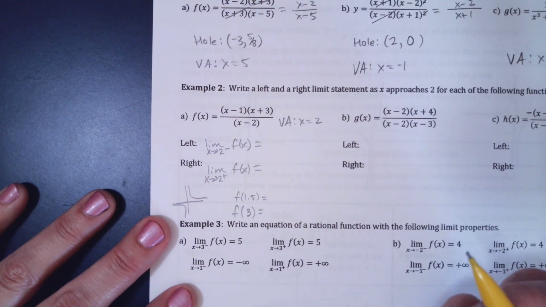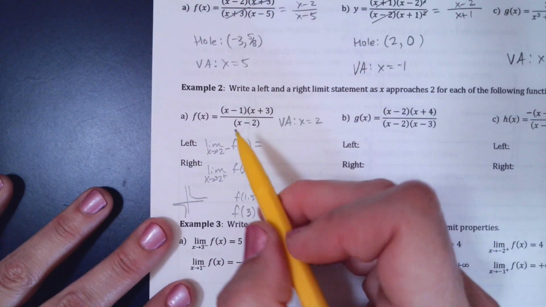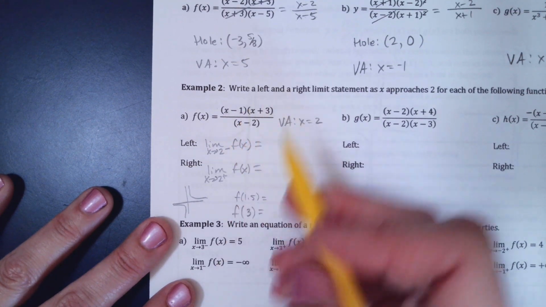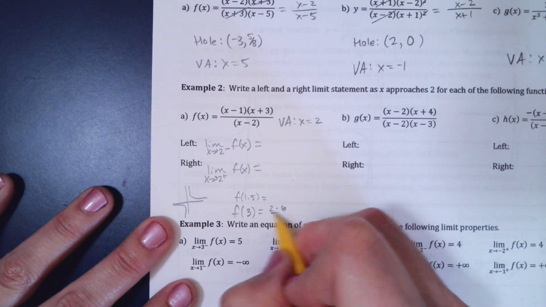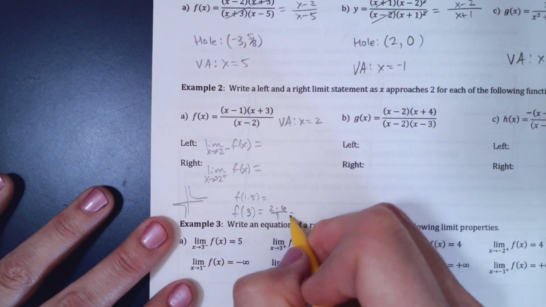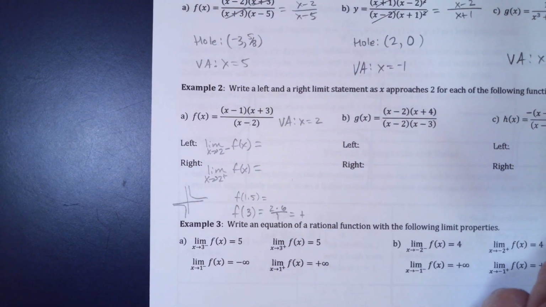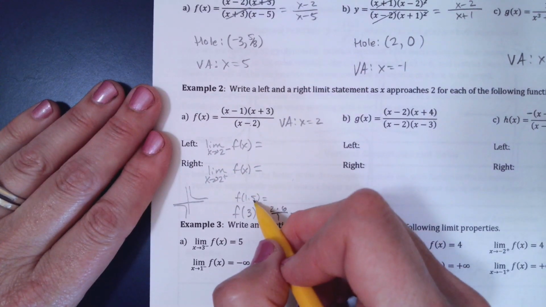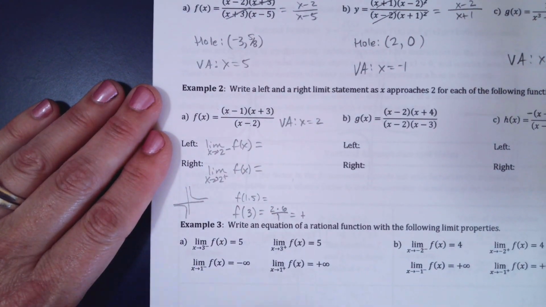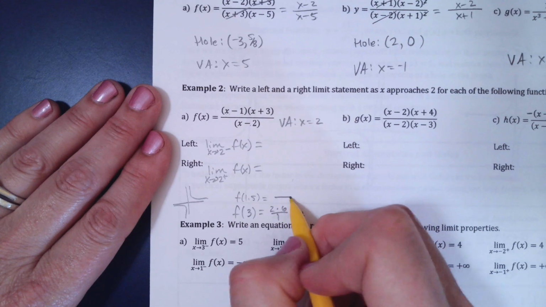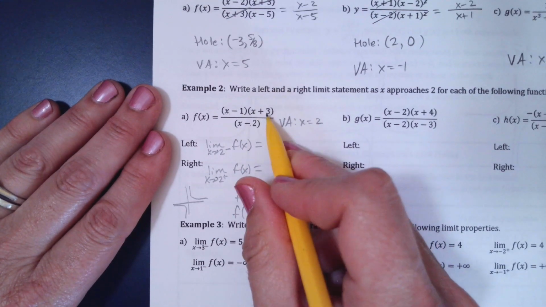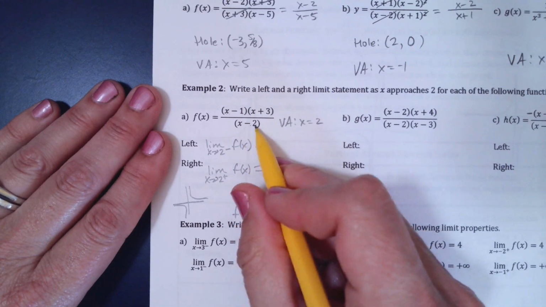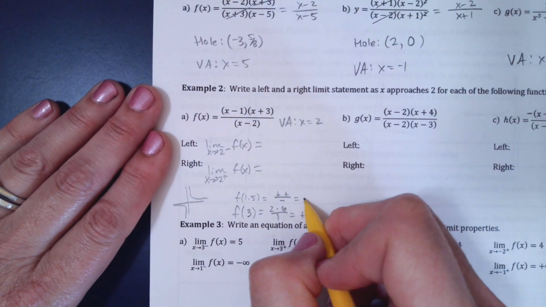All right, so if I put in 3 here, I get 3 minus 1, so that's a 2. 3 plus 3 is 6, and 3 minus 2 is 1. So I'm just getting a nice positive, I get a 12, right? But it's positive. But 1.5, let's see. 1.5 minus 1 is positive. 1.5 plus 3 is positive. 1.5 minus 2 is negative. So you see I'm going to get a negative.